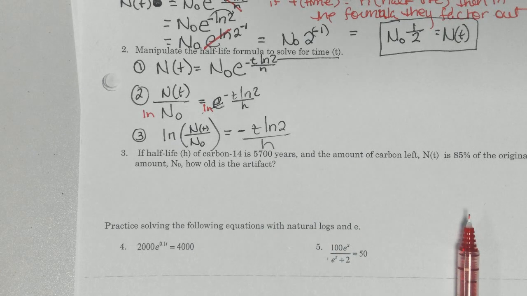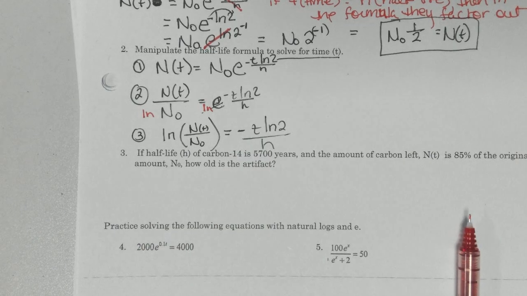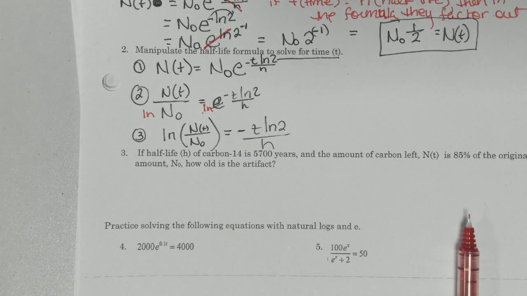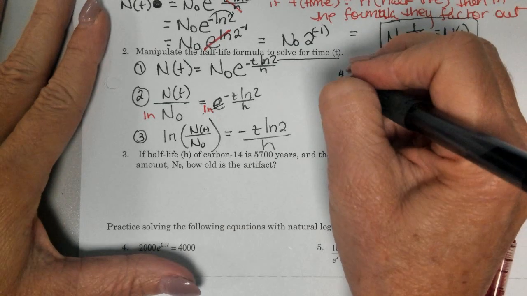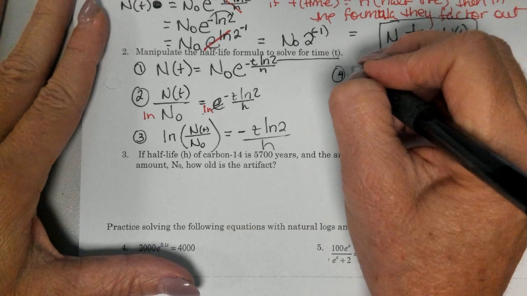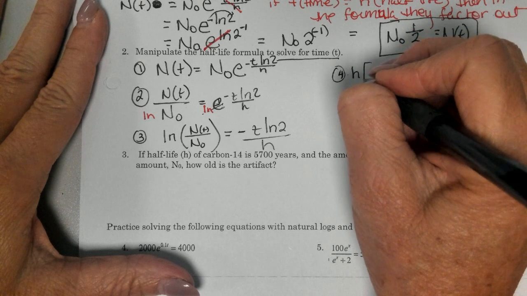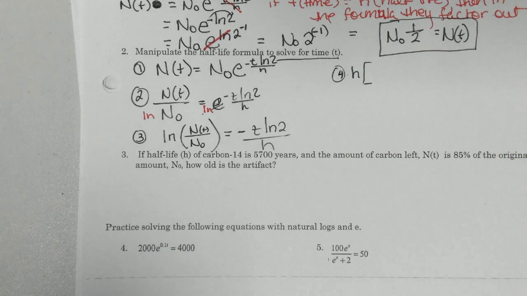Okay. Algebra. We're still whittling this down, trying to get t by itself. What would be your next step? Multiply both sides by h. There you go. So number 4, you would end up with h, and I'm going to put a bracket just because I'm trying to separate stuff. You don't have to.